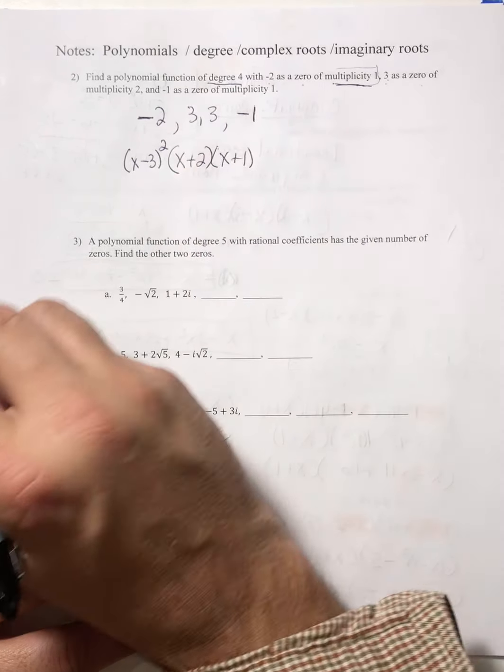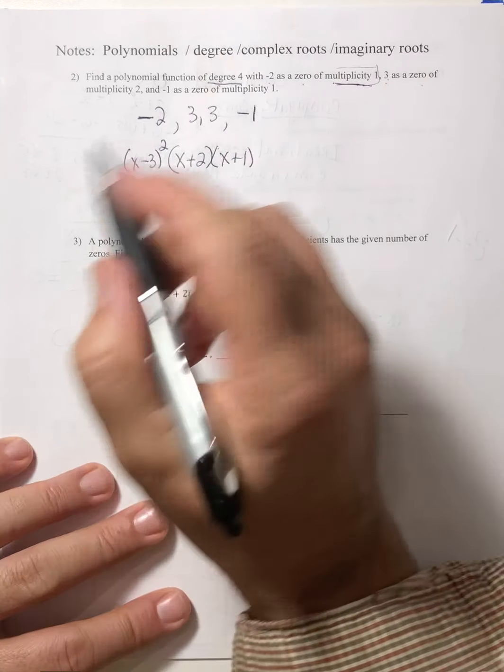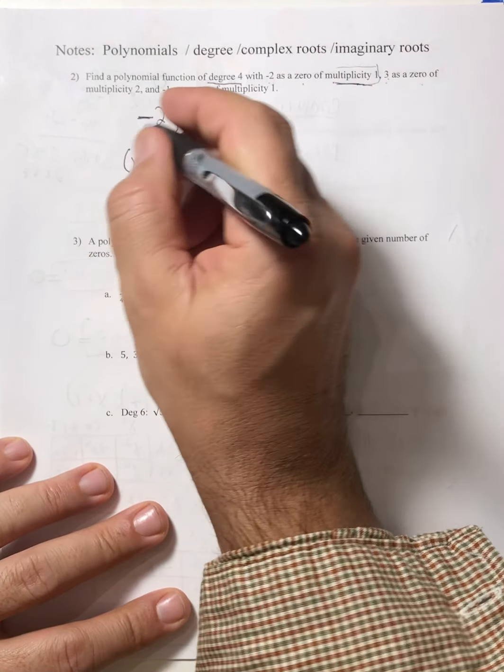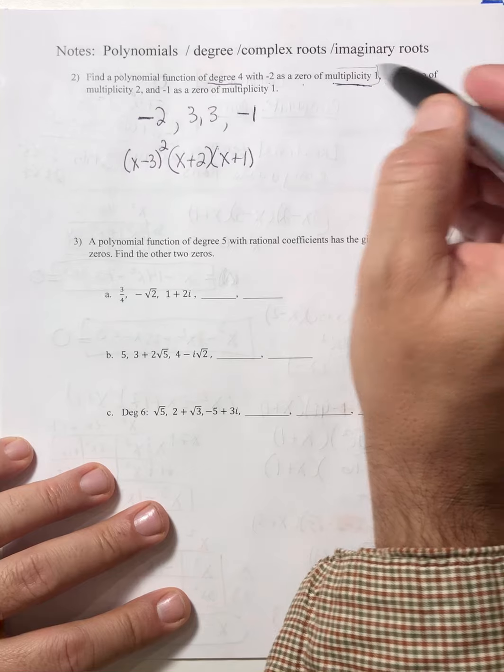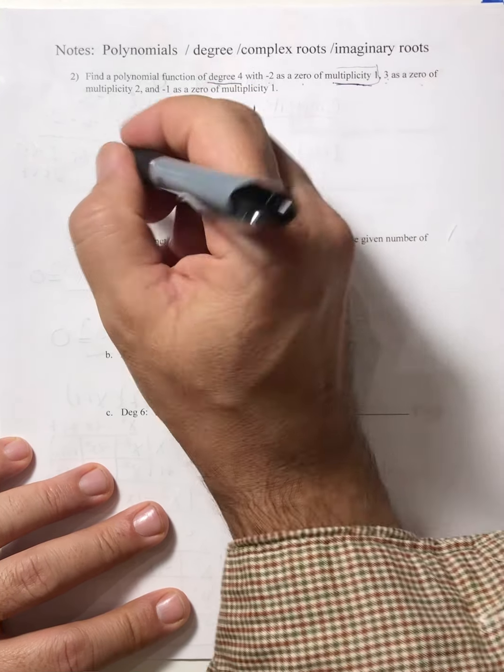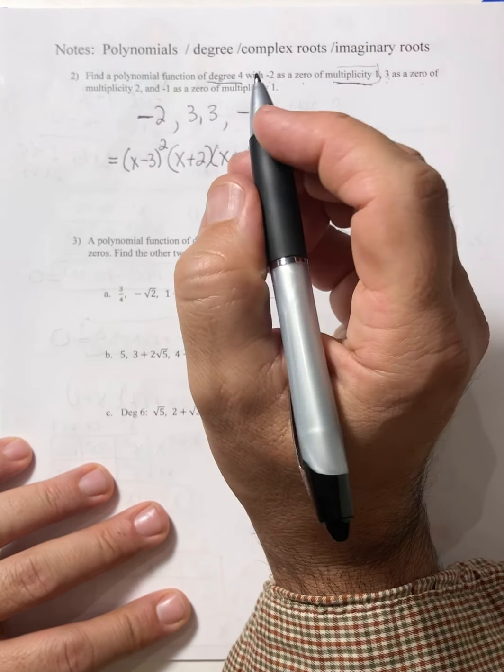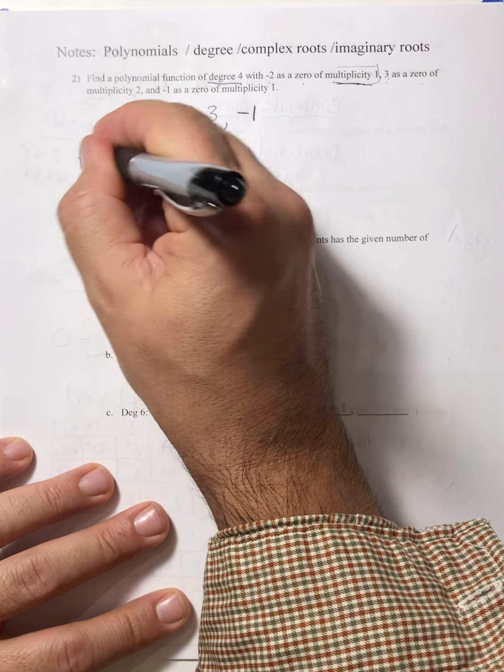I'm going to leave my answer like that. We don't need to multiply this out. Okay? We're going to leave it in factored form. And because it says find a polynomial function, I'm going to pick my favorite letter P for polynomial. There.